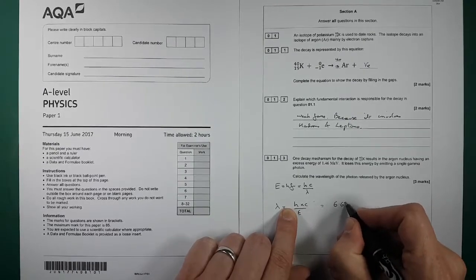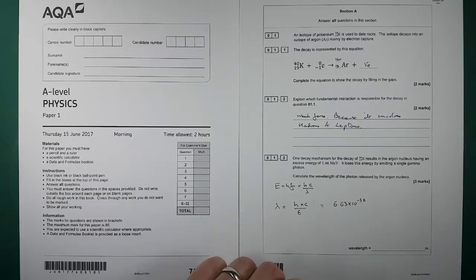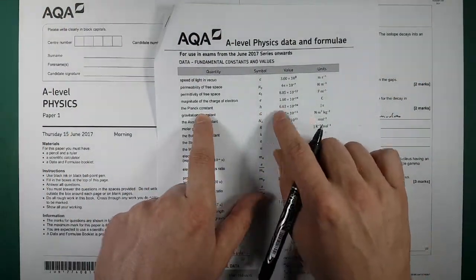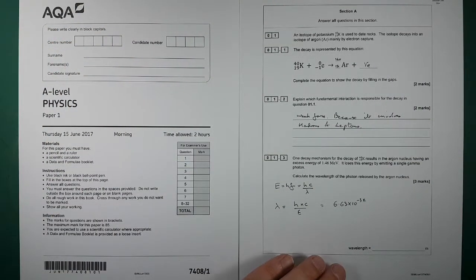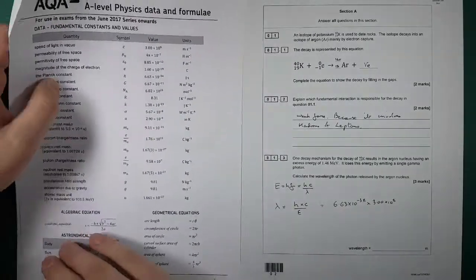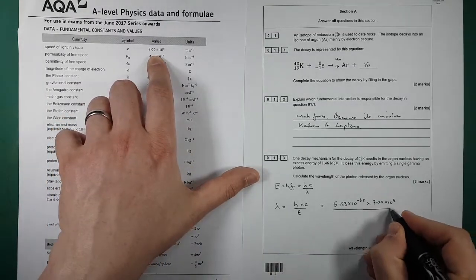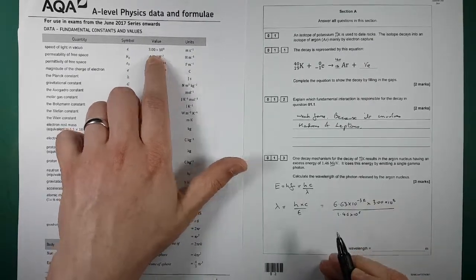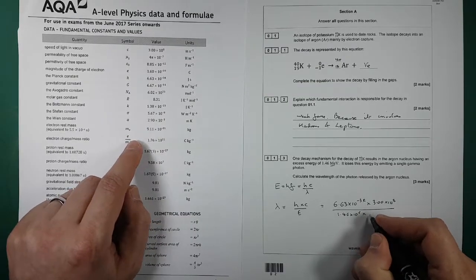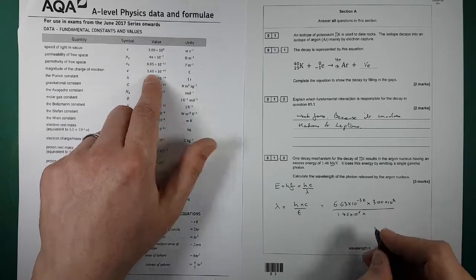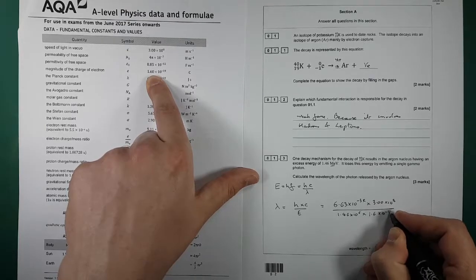h is 6.63 times 10 to the minus 34. That's on the front page of your formula sheet, located there, Planck's constant, times by 3.00 times 10 to the 8th, the speed of light. It's also on the formula sheet. And then we need to divide that by the energy, 1.46 times 10 to the 6th to get mega electron volts, but then we need to change this into joules, so we need to times by the charge on an electron, which is somewhere around here. There it is. 1.6 times 10 to the minus 19.